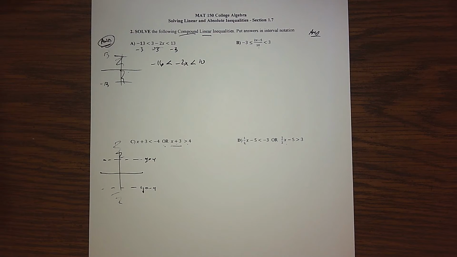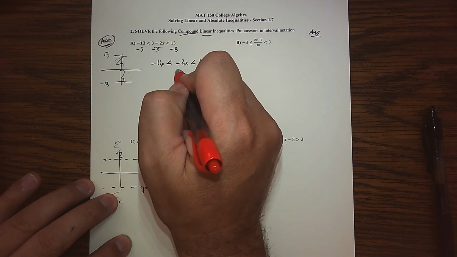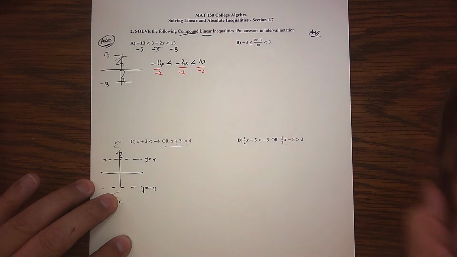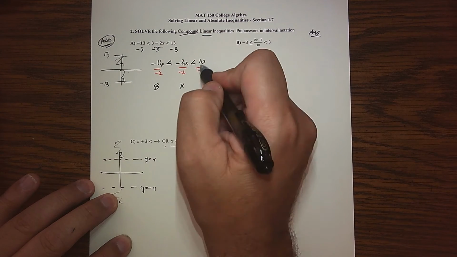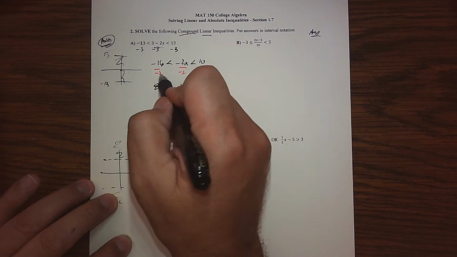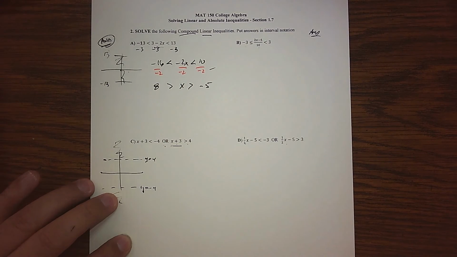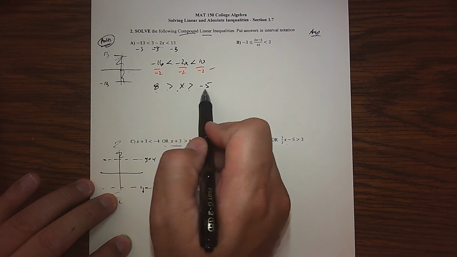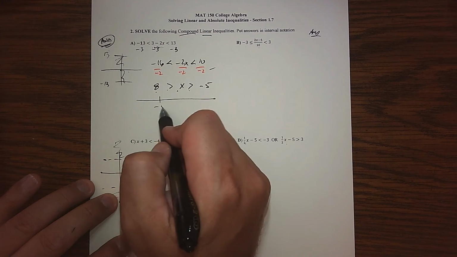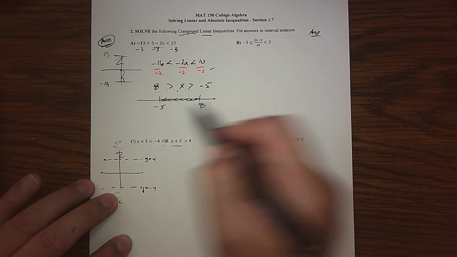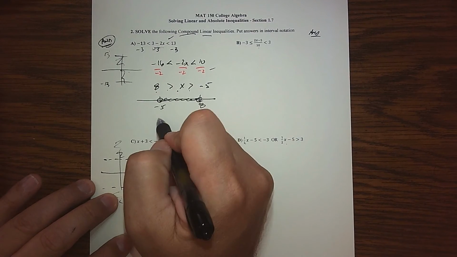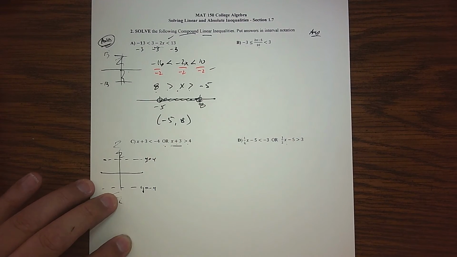So what about all three of them together? Well, I'll subtract 3 from everything all at once. And then, of course, next move, be careful. I'm dividing by a negative 2, so I do that to everything. So what ends up happening? Well, here we get 8, here we get x, here we get negative 5, but because I divided by a negative, all the signs have to switch. So 8 is greater than x, which in turn is greater than negative 5. So on a number line, we're basically talking about all the numbers between negative 5 and 8. Because I have a strict inequality, we're open and we're open. So my solution set here is negative 5 to 8.